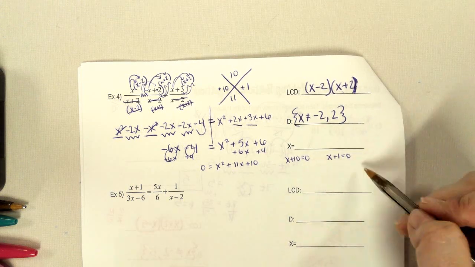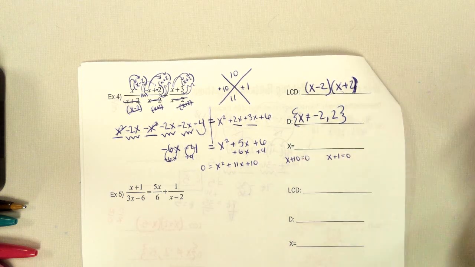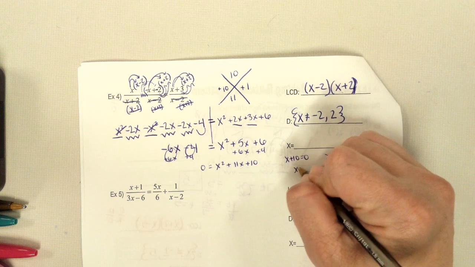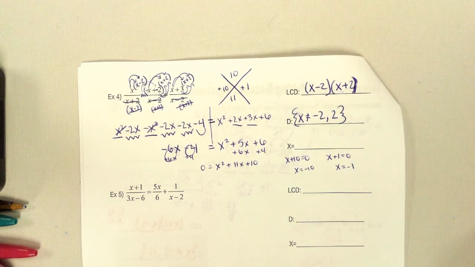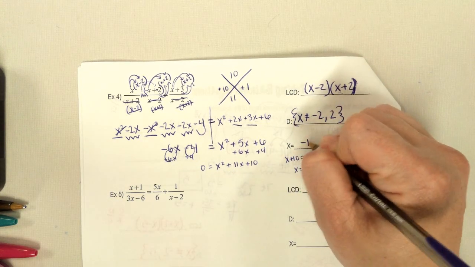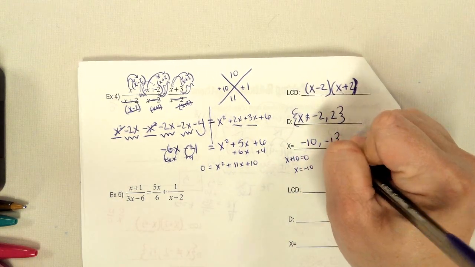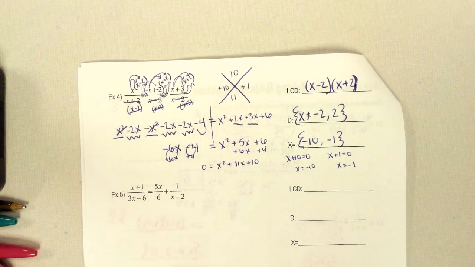Well, these are super easy to solve. What's the opposite of plus 10? Negative. What's the opposite of plus 1? So there's my answer. Are either of those negative 2 or positive 2? So there's my answers. And remember, you should be writing them least to greatest.